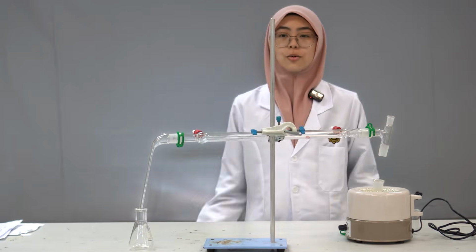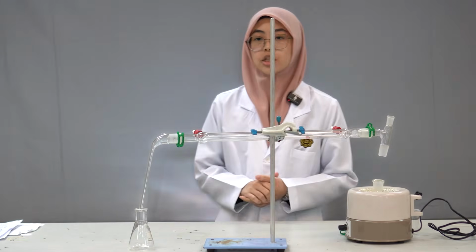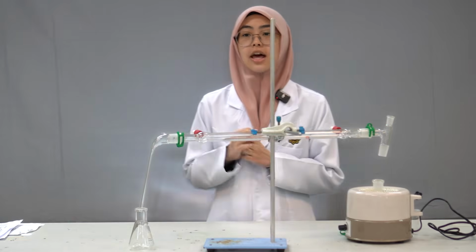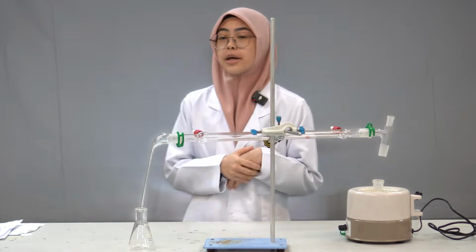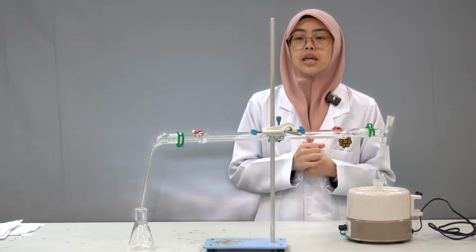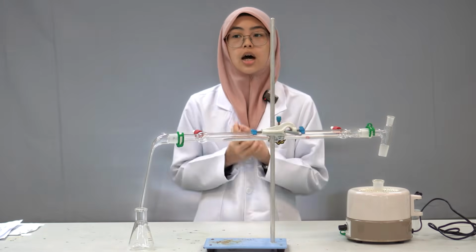Assalamualaikum warahmatullahi wabarakatuh. Today I'm going to present about the health, safety, and precautions during the experiment. The first part is about health and safety. In this experiment, we will handle a lot of chemical substances that are really corrosive and can penetrate our skin, so we need to wear our lab coat and also gloves.